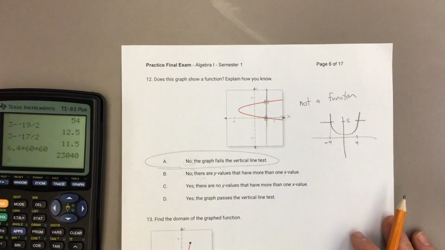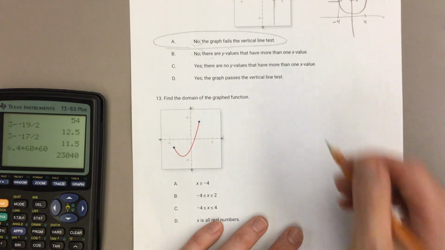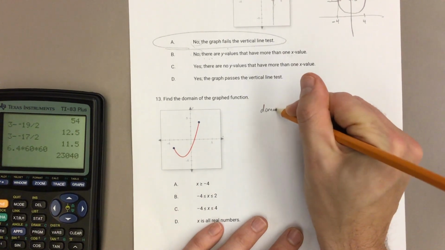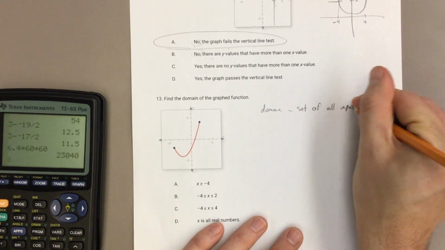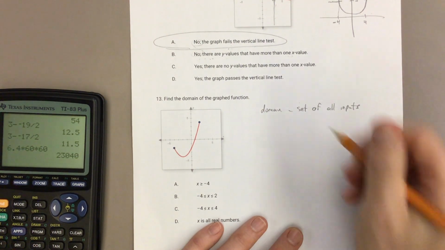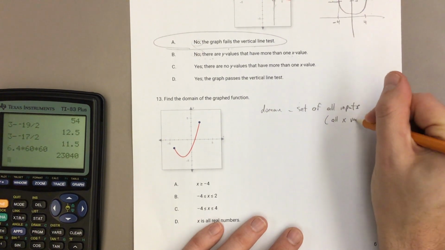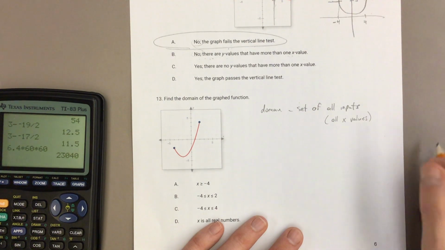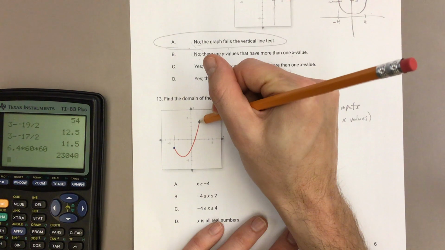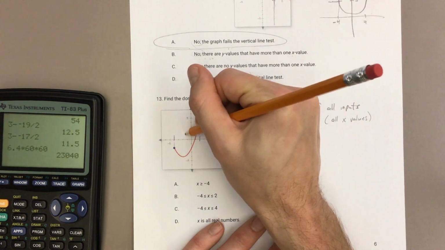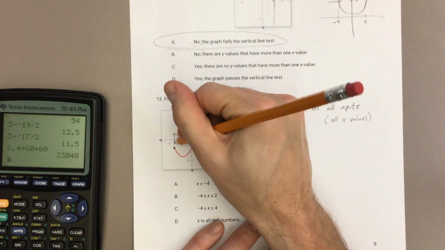Okay, the domain. Domain, what you need to remember is the domain is the set of all inputs, or when you're on a graph, okay, the inputs are the x values. So all possible x values in the function, okay? So where are my x values in this function? They're between here and here. So they're in this range, okay? And this is x equals -4.